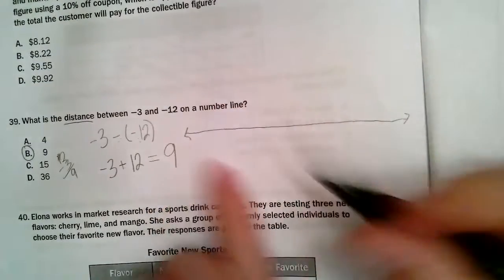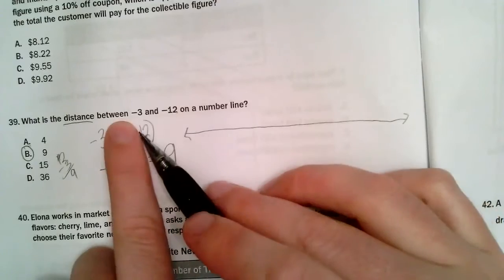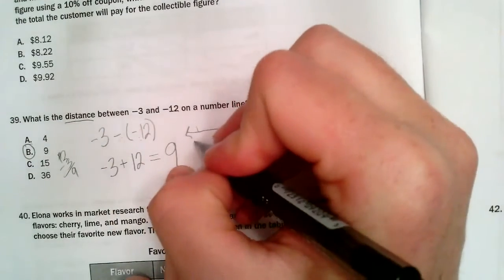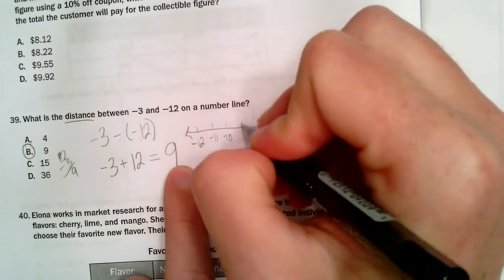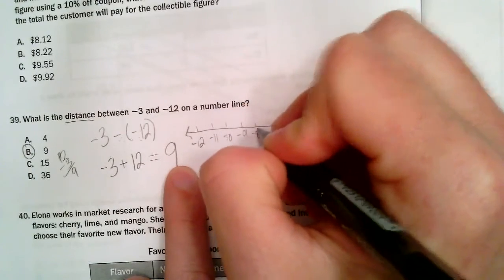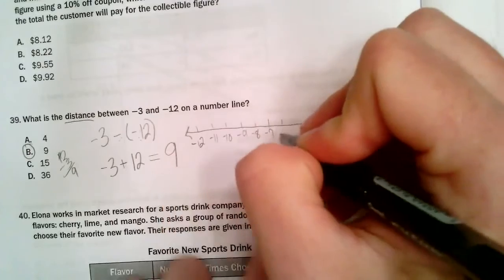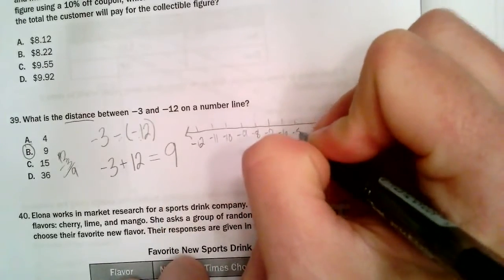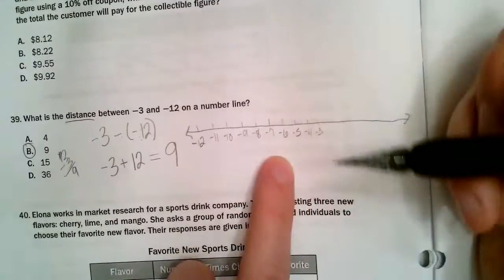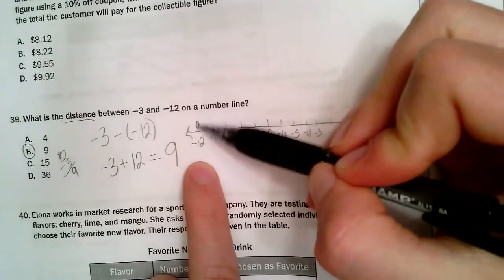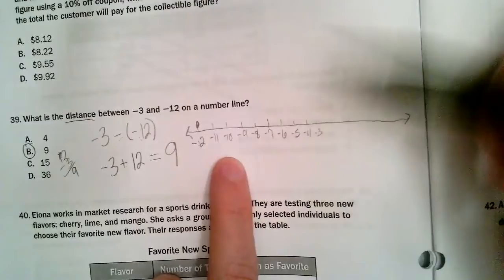Okay, now on the number line, negative 12 is farther to the left than negative 3. So negative 12 would be here, and I would count back up to 0 until I get to negative 3. Okay, and then all I have to do is start at negative 12 and jump and see how many times I've jumped.